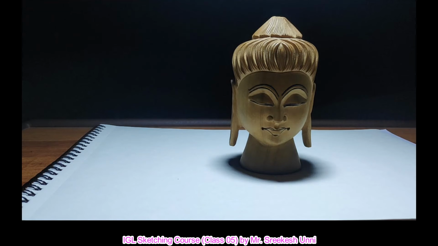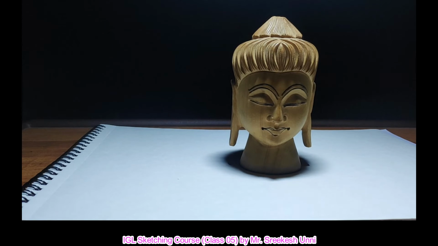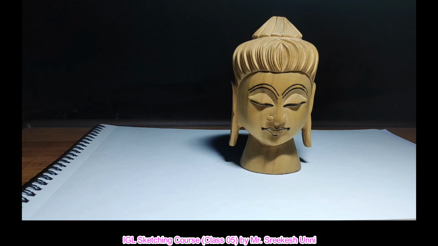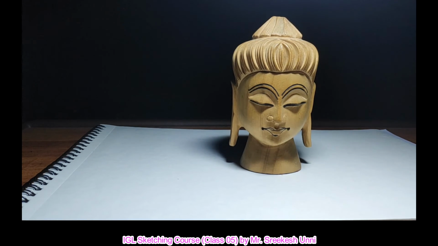If I move it on to here, there is very low light, and it is the reflection of the light that is falling on the face of the Buddha. It is not so intense, but the tone of the shading will be varied in all these areas. If I move it a little bit closer, you see the difference. You need to keep that in mind.